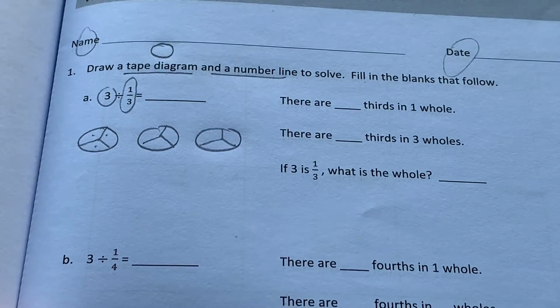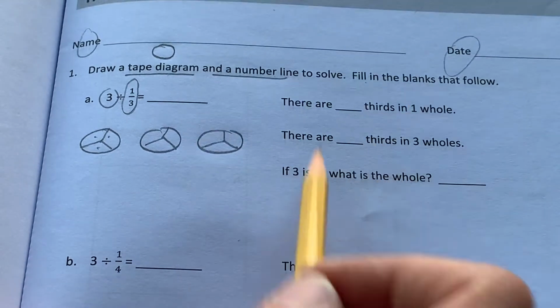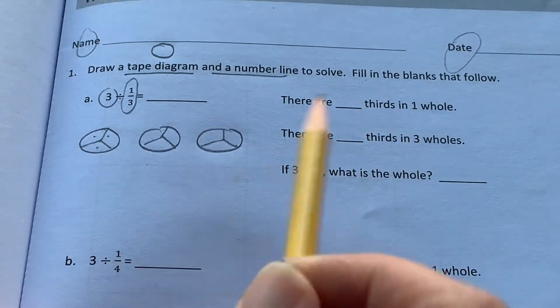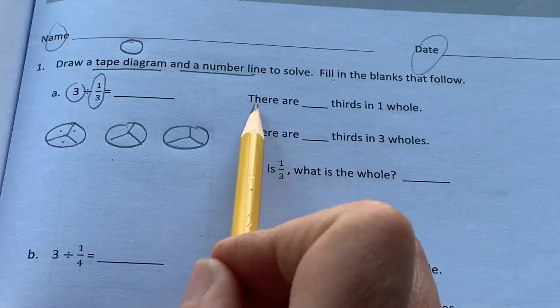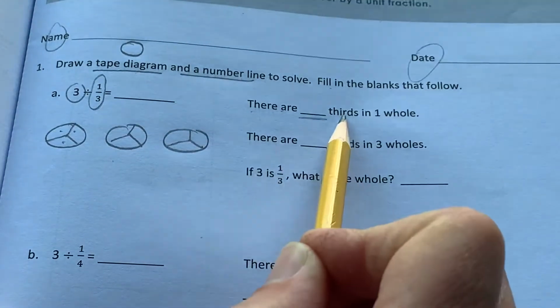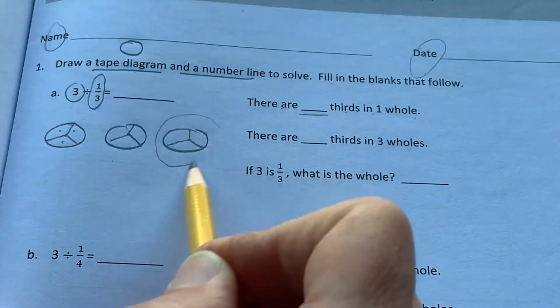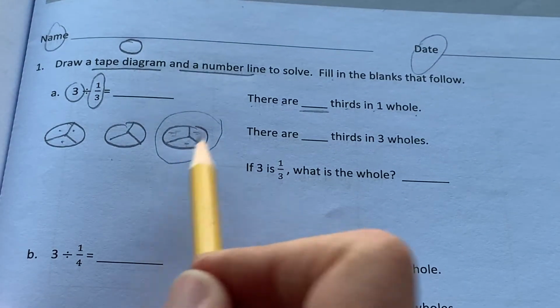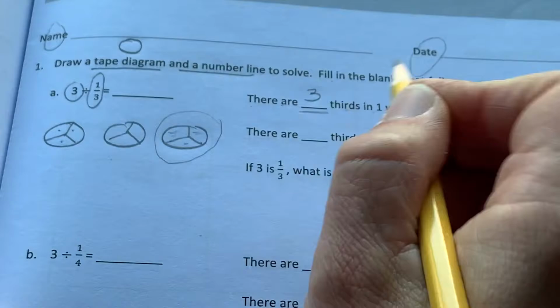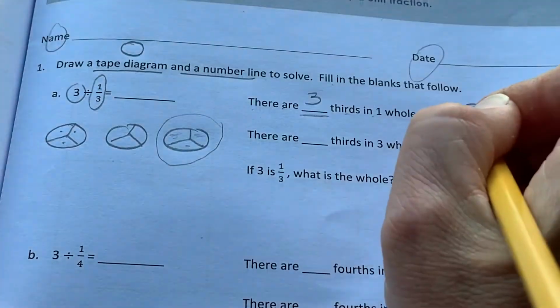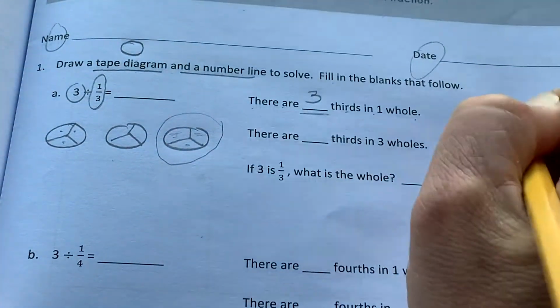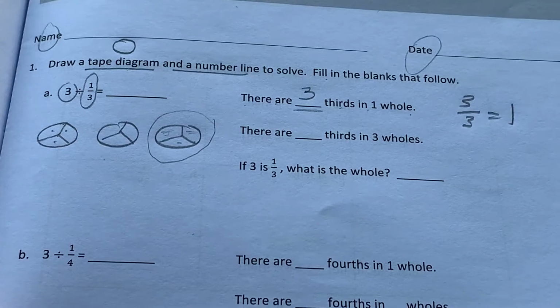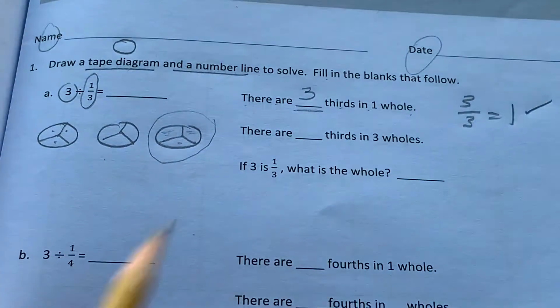Now, I can figure out all the answers to these problems based on my picture. It says there are how many thirds in one whole? Okay, here's one whole. How many thirds are there? That's right, there's 3. So I'm going to put 3. And does that make sense? 3 thirds equals 1. Yep, there are 3 thirds in one whole.